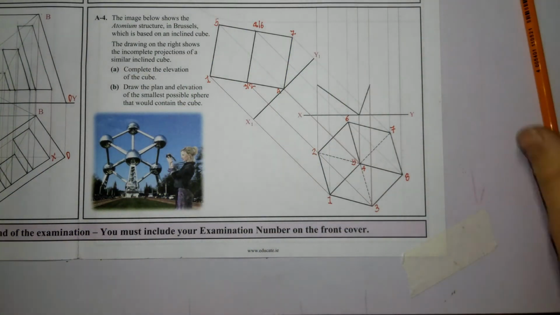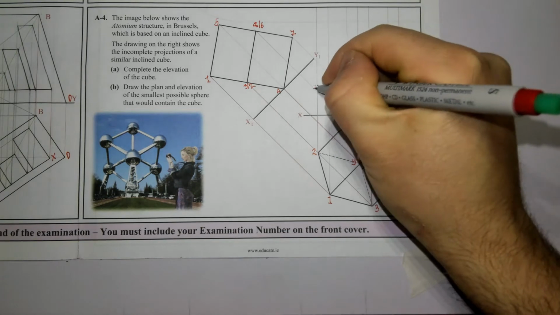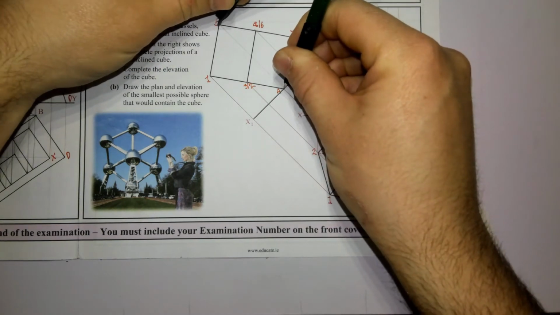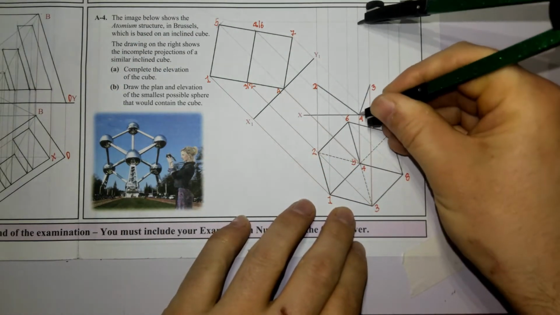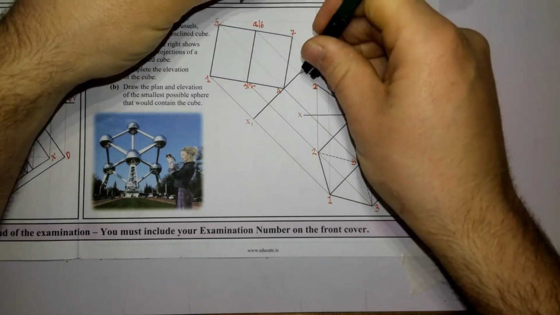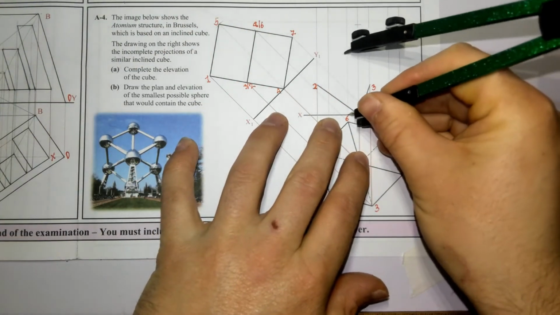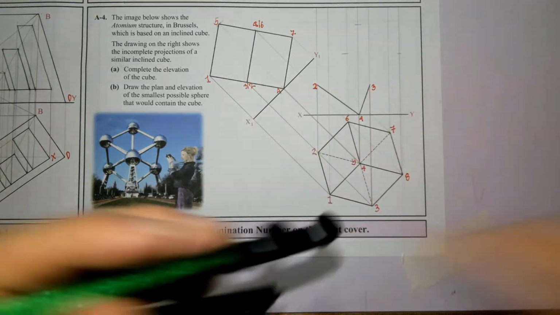Now I'm going to mark in what points I already have in elevation. So I have 2, 4 and 3. Then I'm going to take my heights from my auxiliary elevation. So I take the height of 5, find 5 in plan and mark it directly above in elevation. Take the heights of 8 and 6 and mark them there.